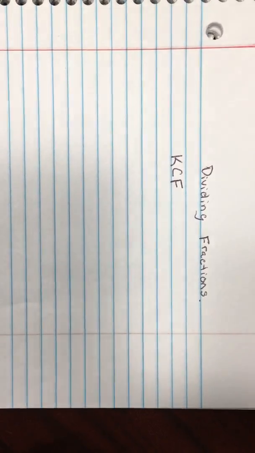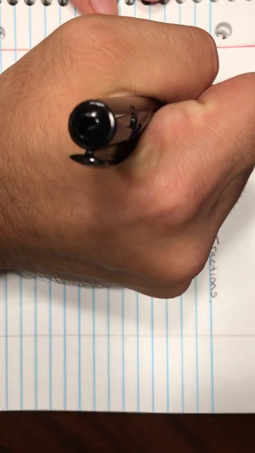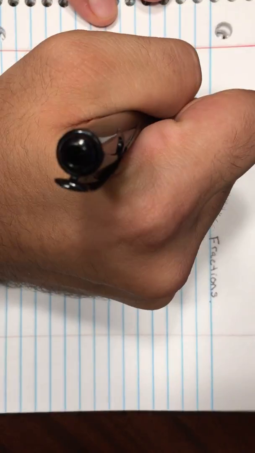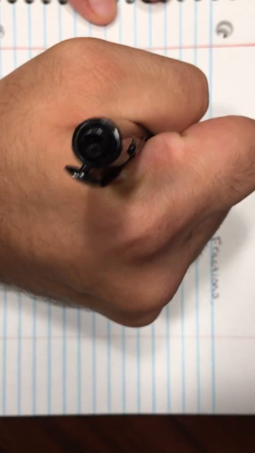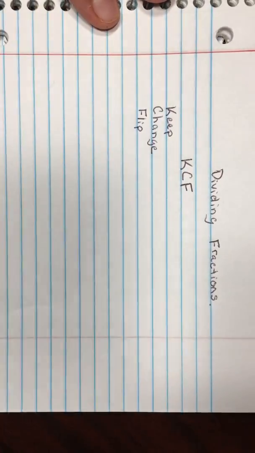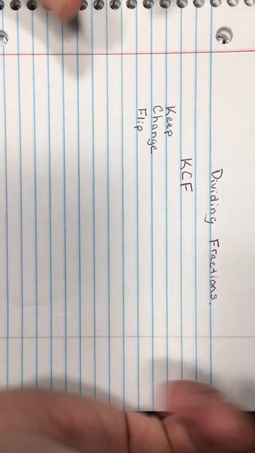And it is KCF, not KFC, it's not the chicken restaurant, it is KCF. And what I mean by that is you're going to keep, you're going to change, and then you're going to flip. Alright? These are the three key words that you need to know for dividing fractions. And this is what I mean by that.